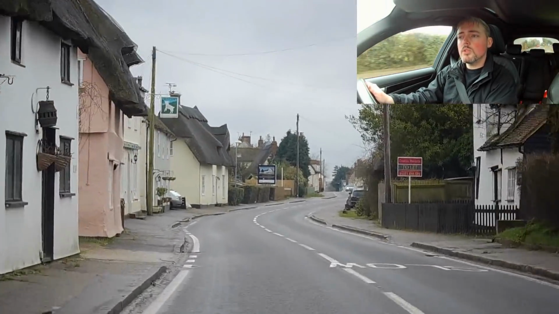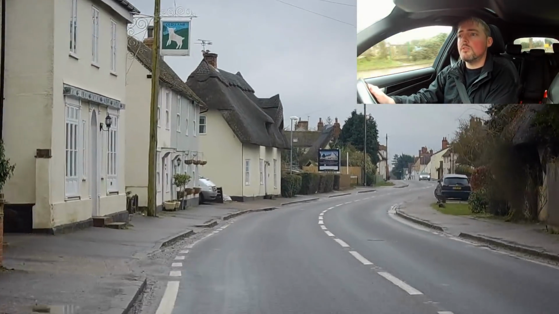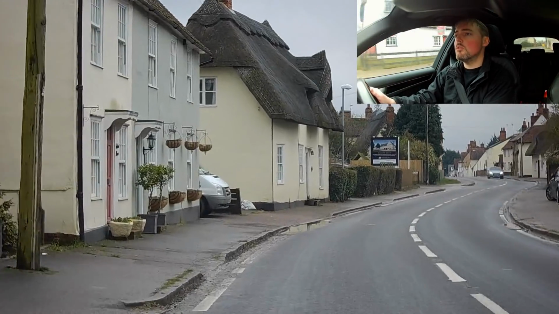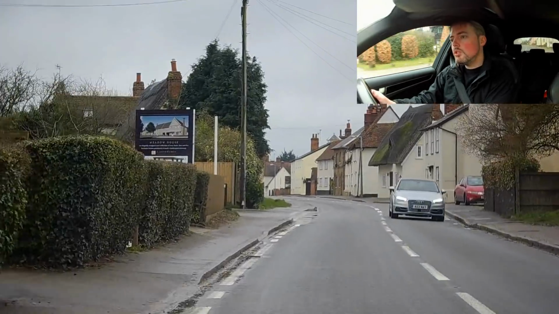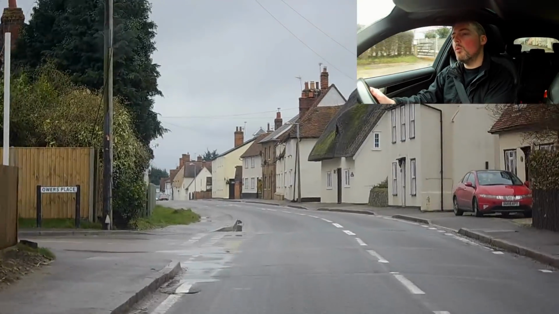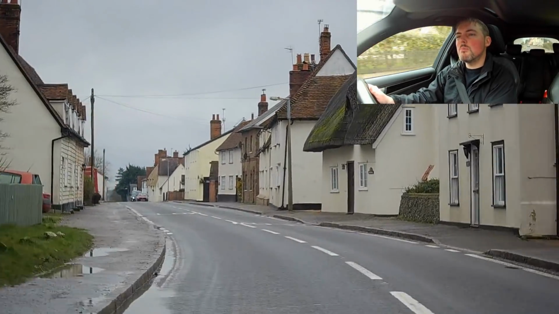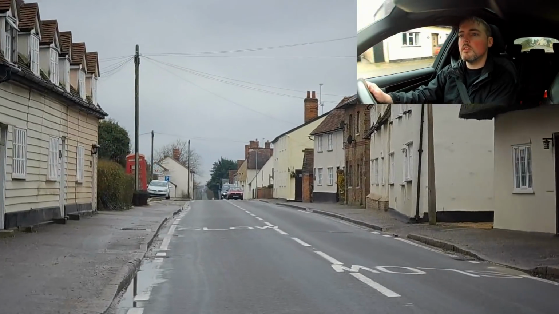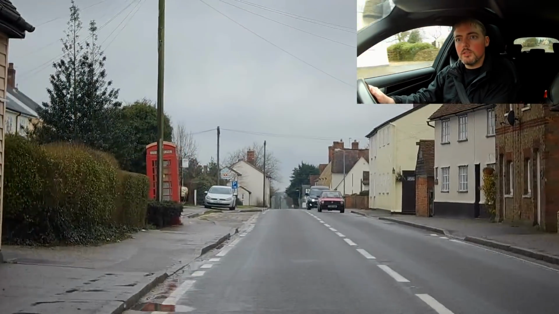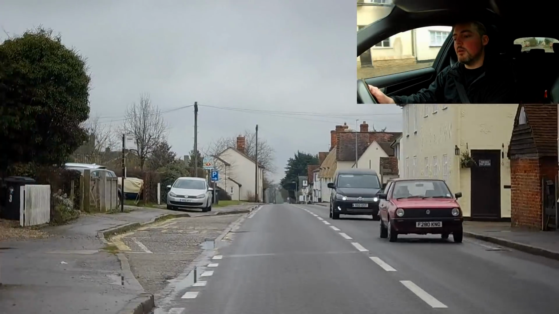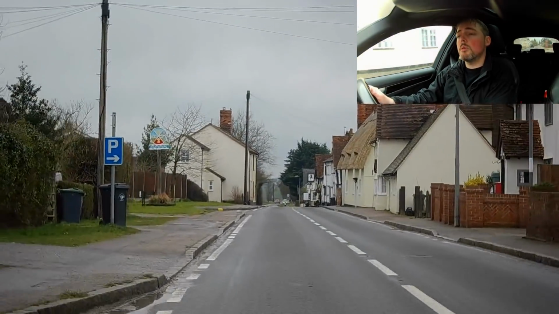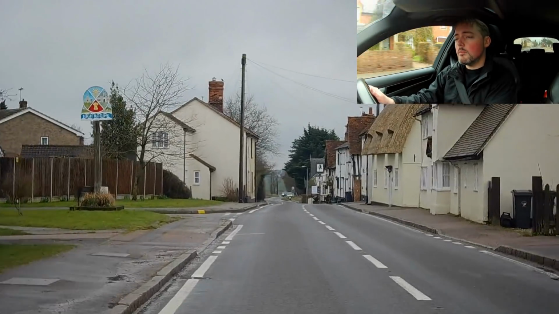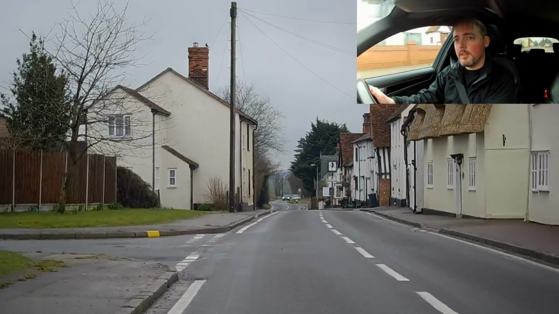Got numerous potential hazards to the near side and offside. Got the thatched cottages and secluded entrances. It is nice and safe in the main. Road conditions generally are quite favourable in the centre of the road. There is some slight surface water pooling to the near sides, but in the main they are still favourable. Just maintaining that 30 miles an hour as we come through here. Again, very mindful, 30 miles an hour, overall stopping distance is 75 feet, and I'm travelling at approximately 45 feet per second.